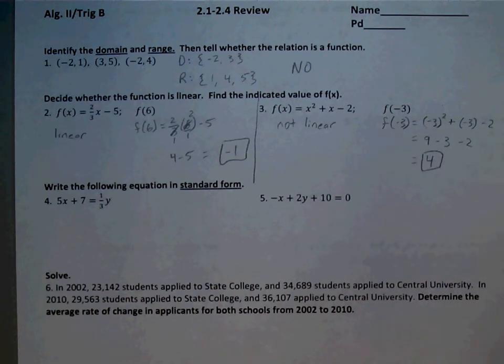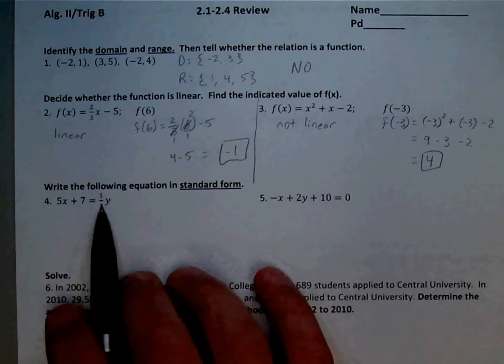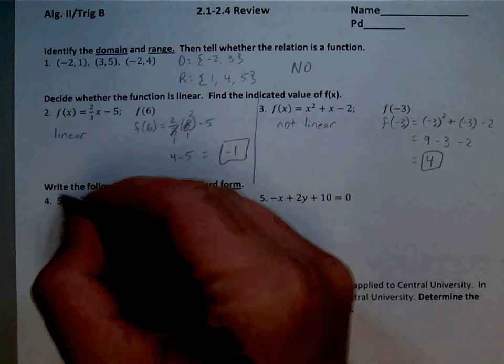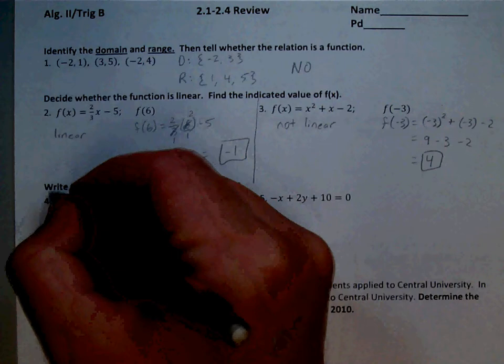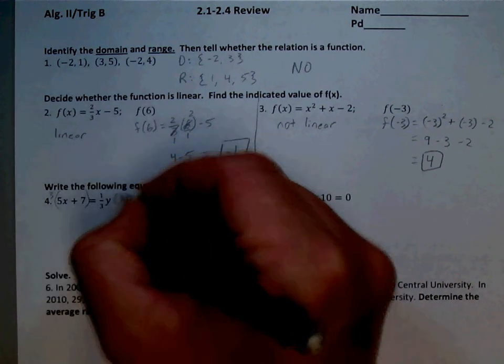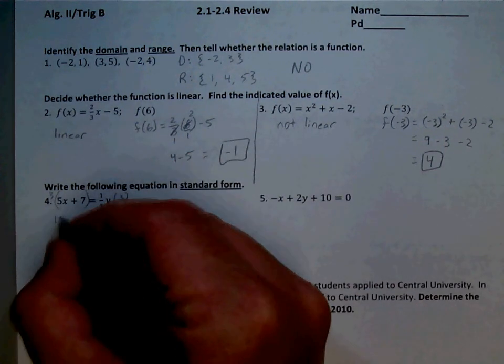Number 5, standard form. So we need to put the x and the y on the left side, move the 7 to the right side. I also want to make sure that I don't have fractions. Looks like I'm going to have to multiply both sides of the equation by 3, whether it's now or later, doesn't matter. But I'll just do it right now.